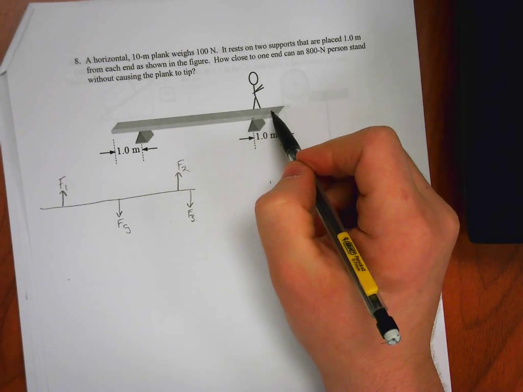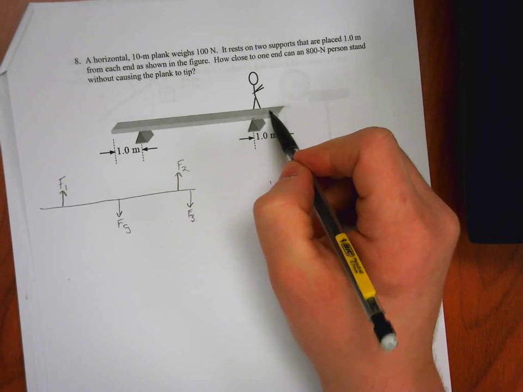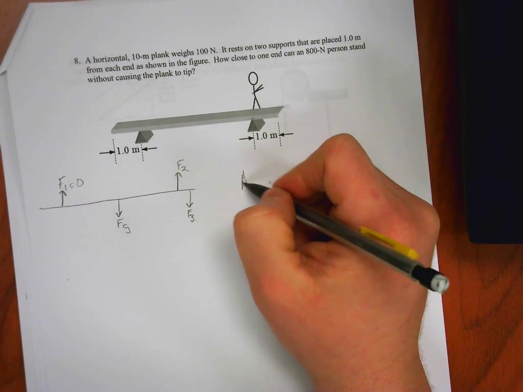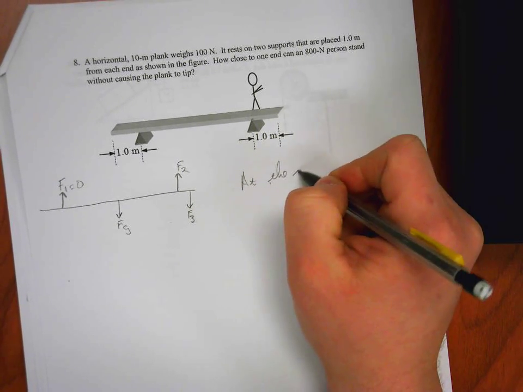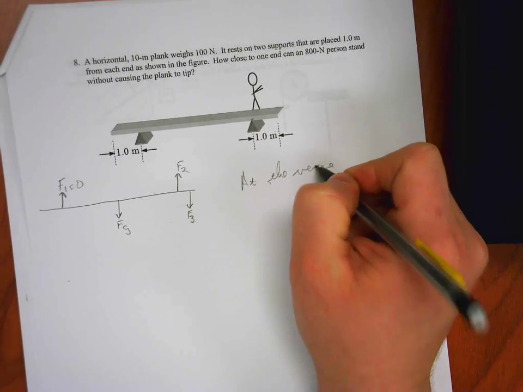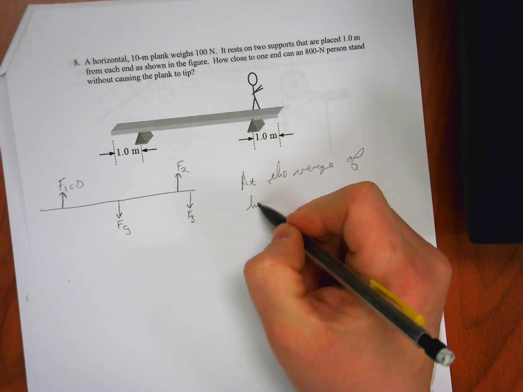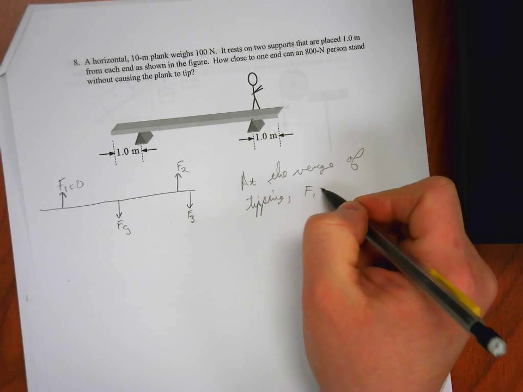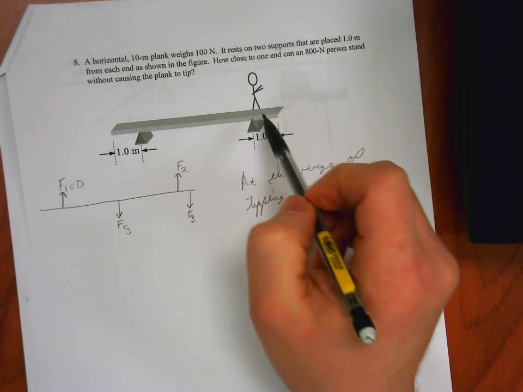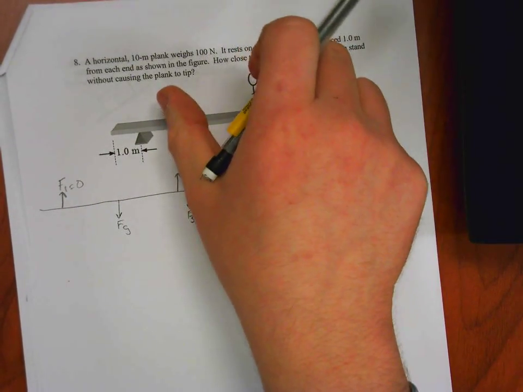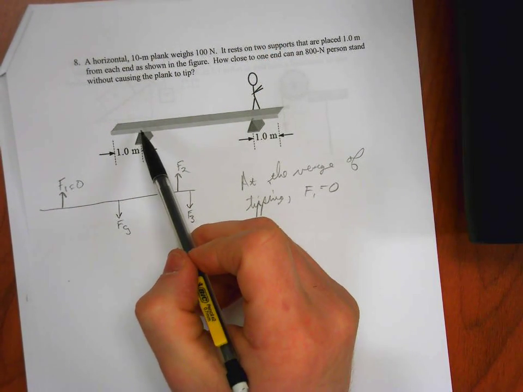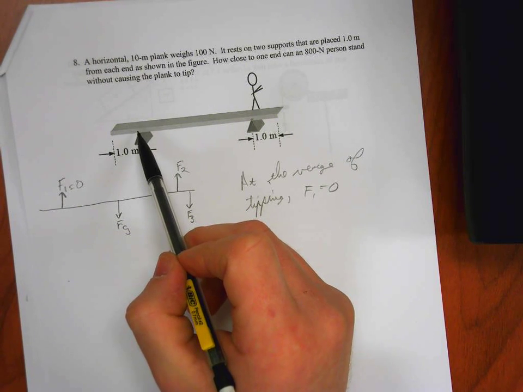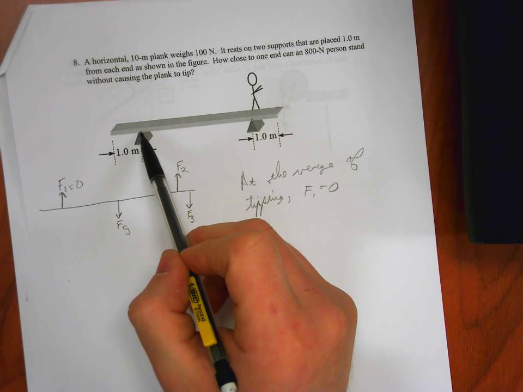So right at the verge of this plank tipping, at the verge of tipping, F1 equals 0. That's because as he walks further out, there's going to be a torque applied to this plank, lifting this end up more and more until this force from the support is going to equal 0 because it's barely touching the plank.